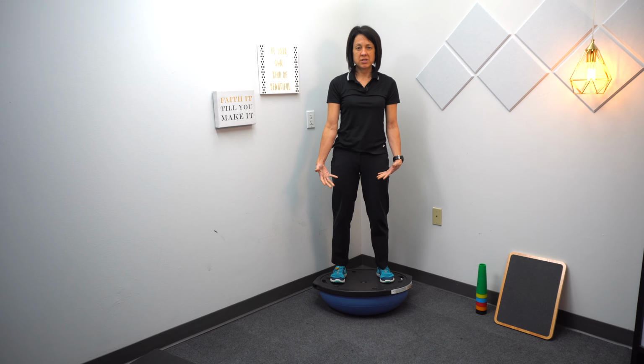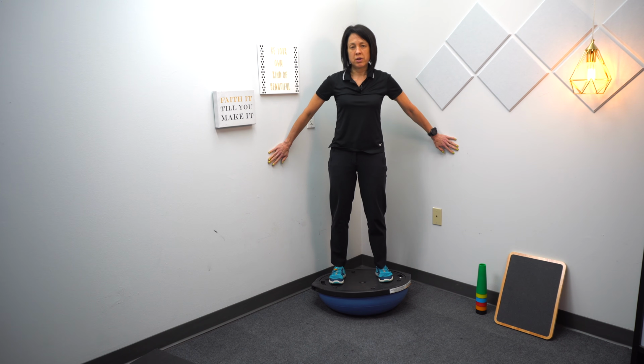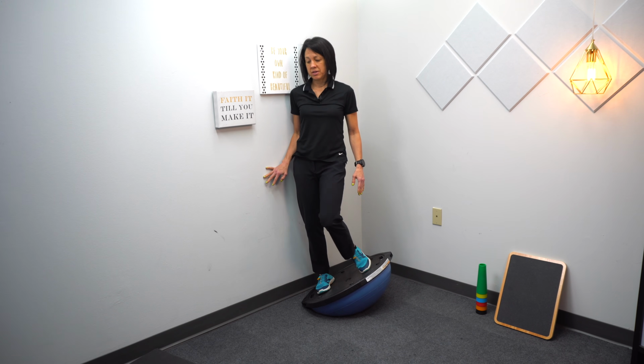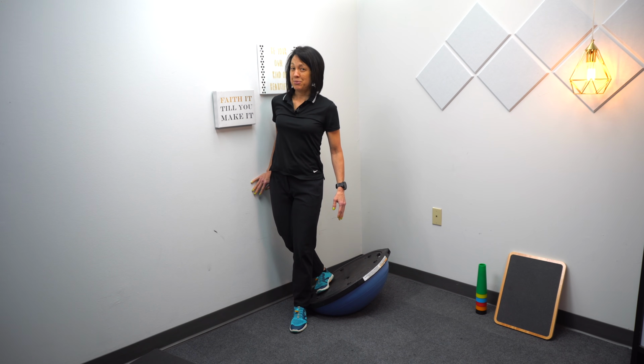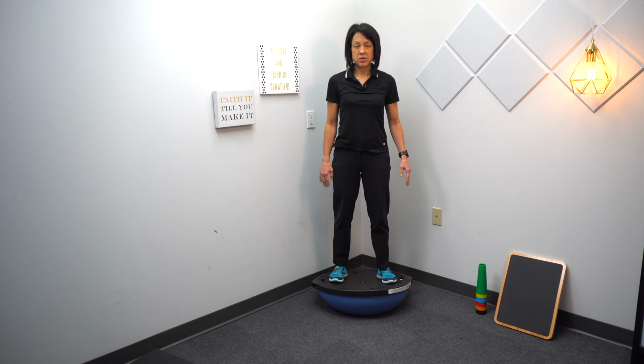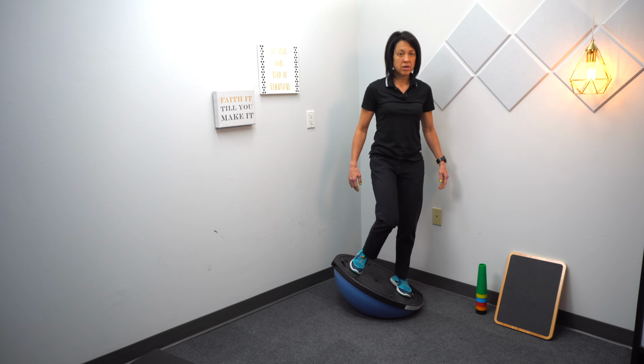Most of you are familiar with this. This is a Bosu ball. And you're going to get in a corner. I recommend a corner, and you're kind of going to do the same thing. You're going to shift your weight, step down, and then back up. Again, you start in a corner and get really comfortable with this.